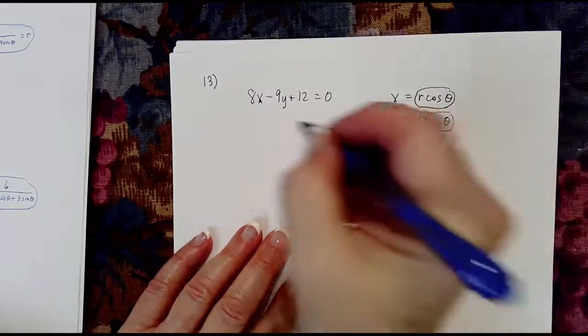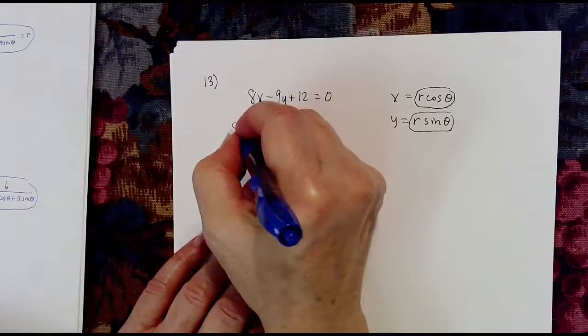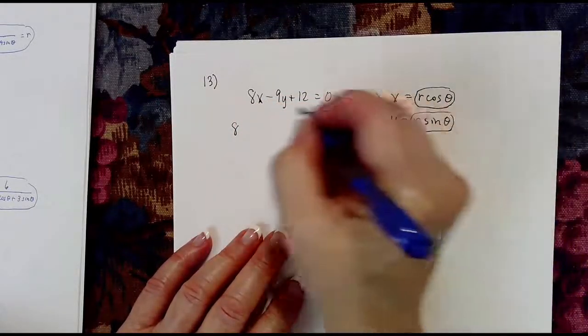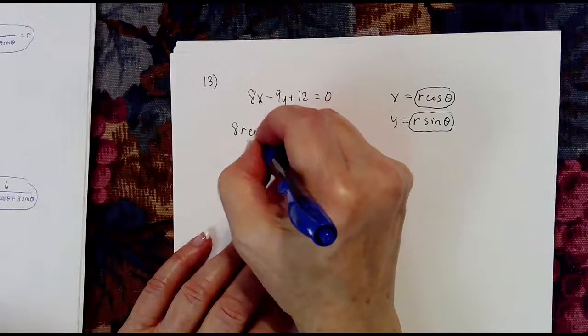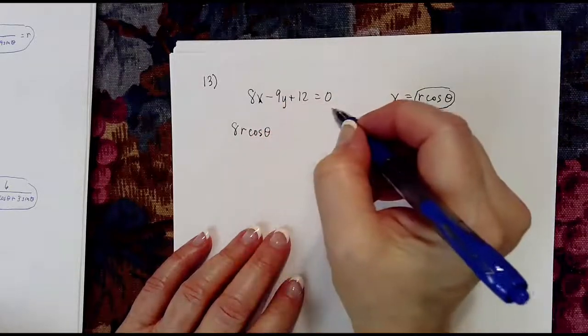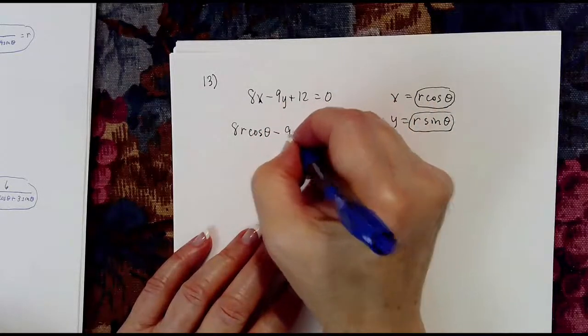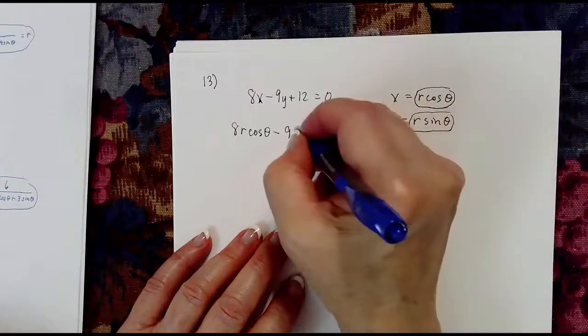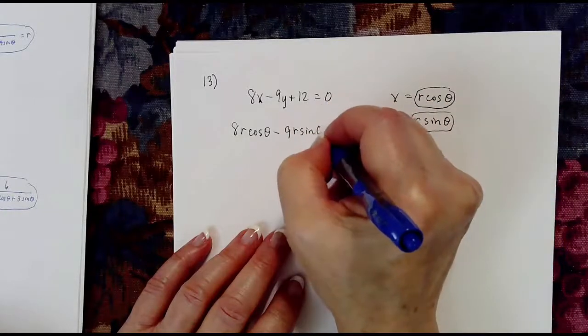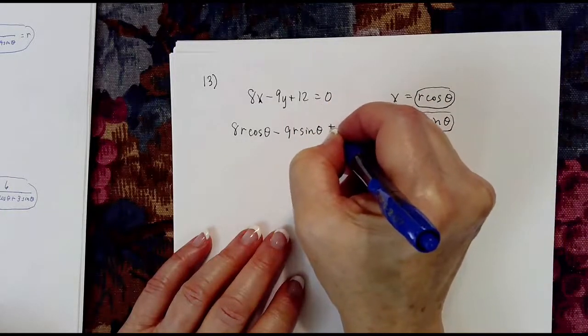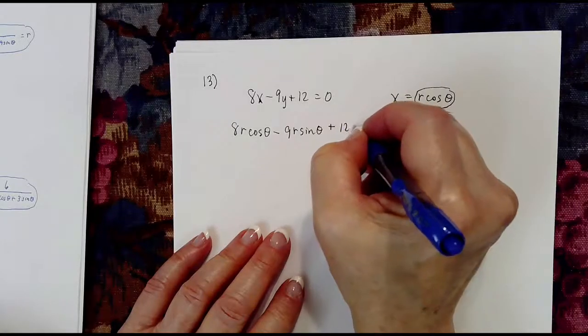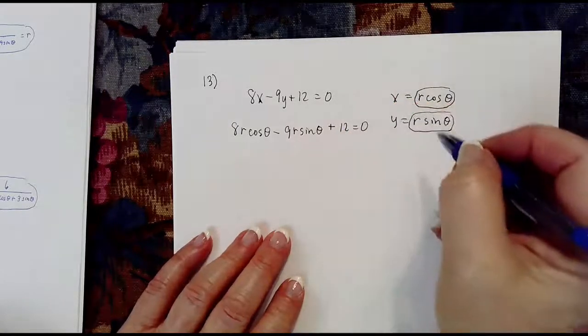So what's that going to look like? 8, and then we're plugging in r cosine theta for the x, so r cosine theta, and then we've got minus 9 times y, which is r sine theta, and we still have plus 12 equals 0.